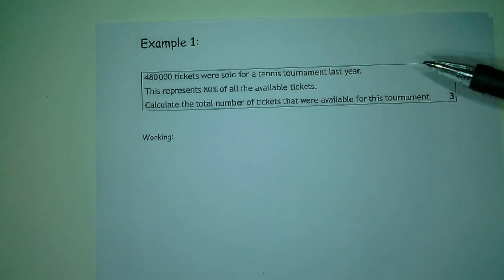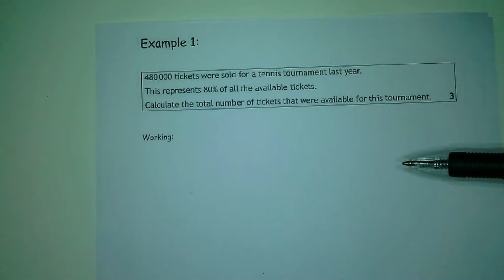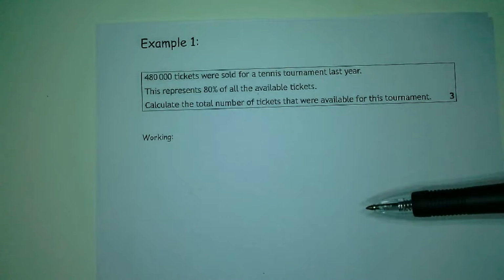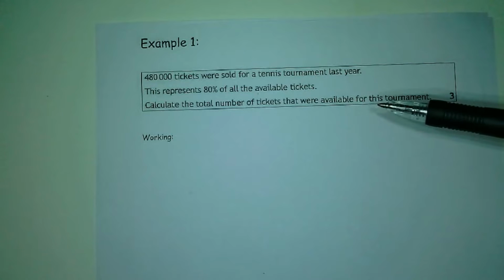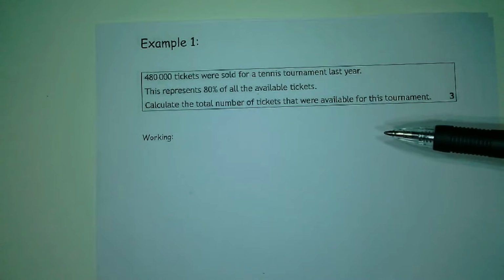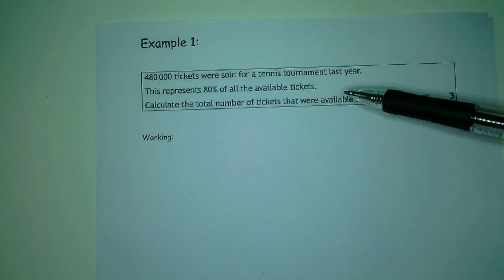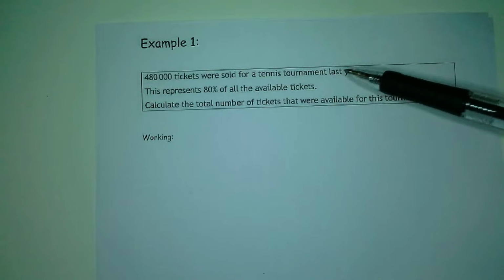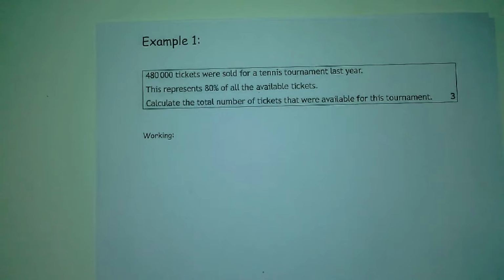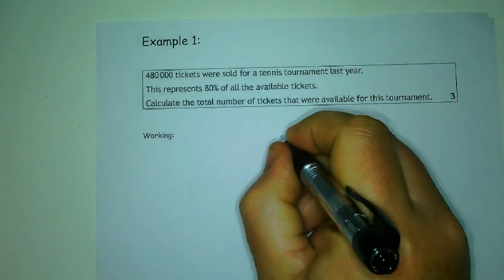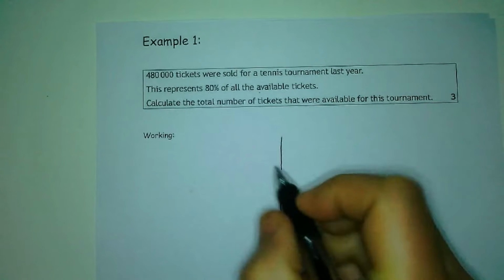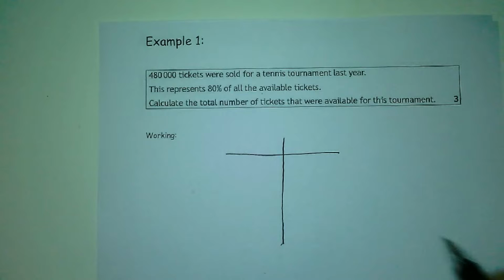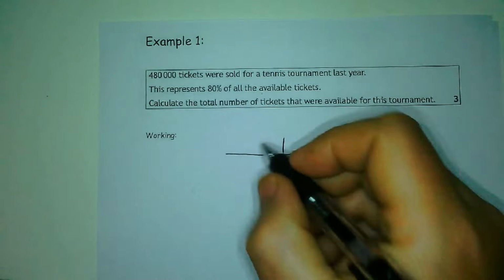Okay, so the way I teach this is the unitary method, and the reason I like to use it, you'll see in a second, is because these questions can be calculator and non-calculator. Now this one here is actually non-calculator, so this was in the exam. I think it was last year's exam and they didn't have a calculator. So what I'm going to do is draw a line down here like that, and you'll probably remember a couple of years ago I was showing you how to do percentages and working out amount of percentages. So it's the same idea.